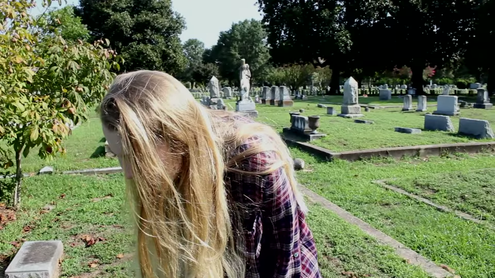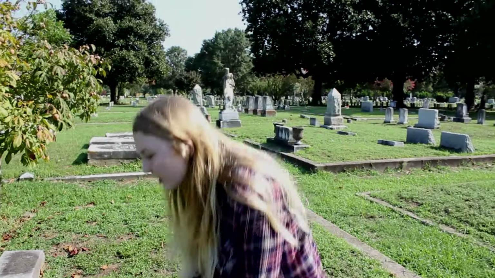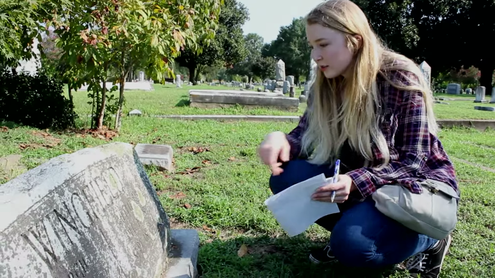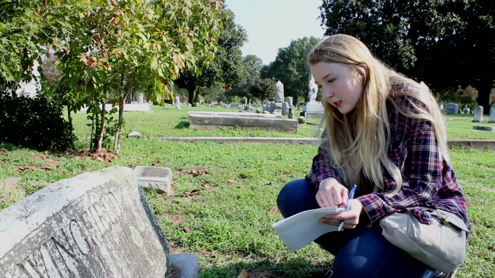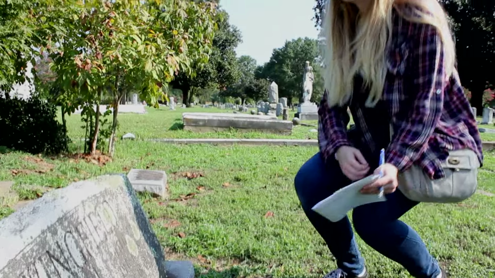October 8th, 1887 to August 22nd, 1956. And then Millie Rowe, I think that's what it says. There's so much moss going on. December 10th, 1891 to September 18th, 1974.